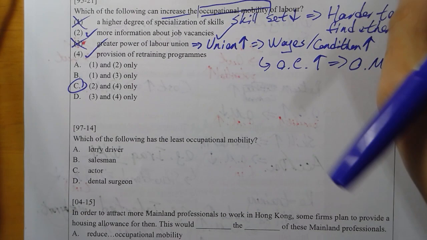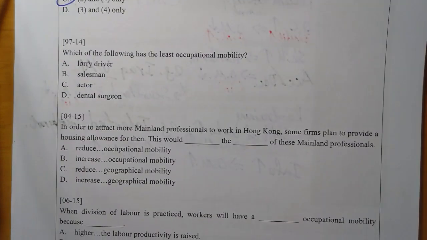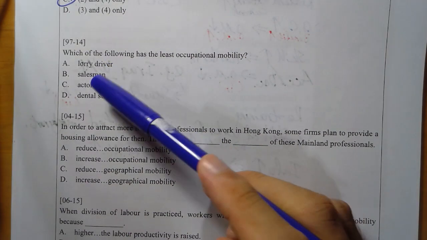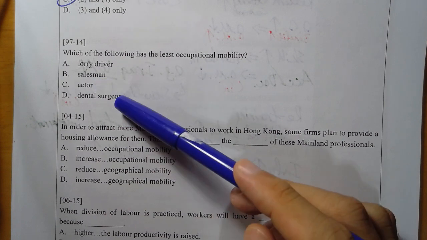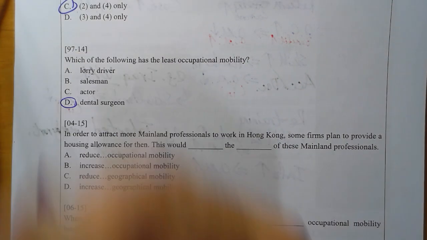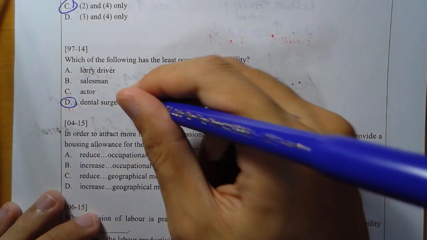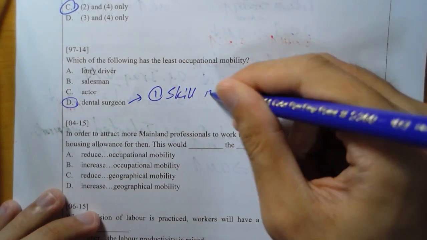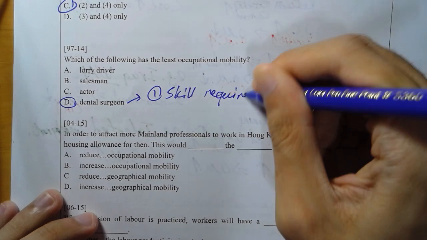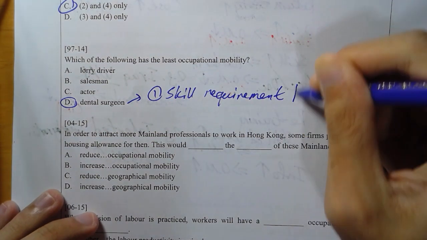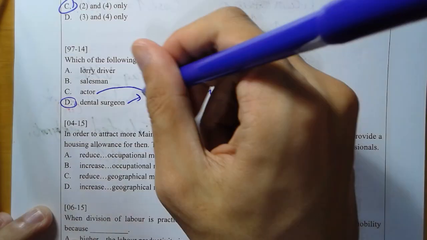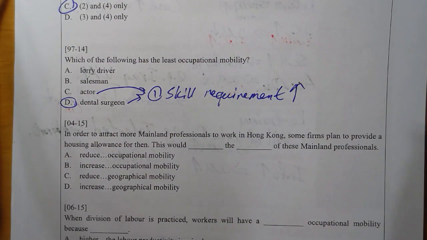Now, next one. Which of the following has the least occupational mobility? Let's take a look. Lorry driver, salesman, actor, dental surgeon. I would say actually dental surgeon. Why? Two reasons. The skill requirement is very high. Not everyone can do it. Then you may be thinking, actors also, right? Actors also.